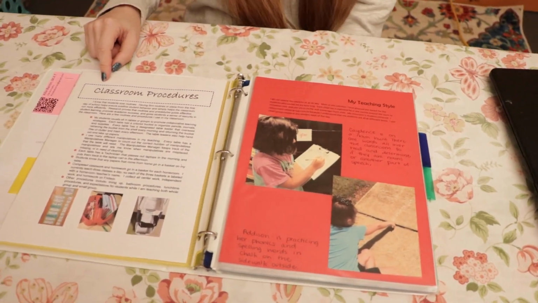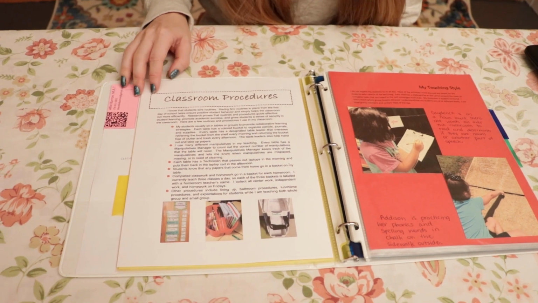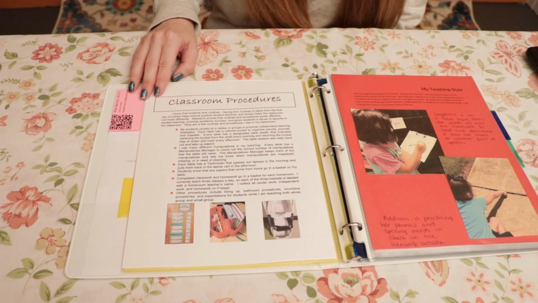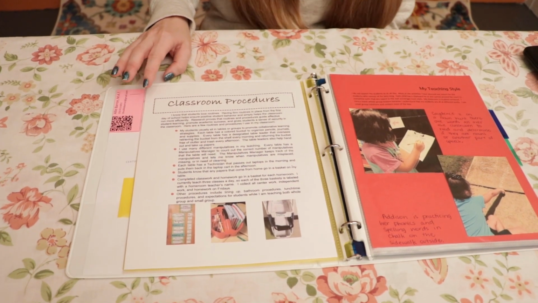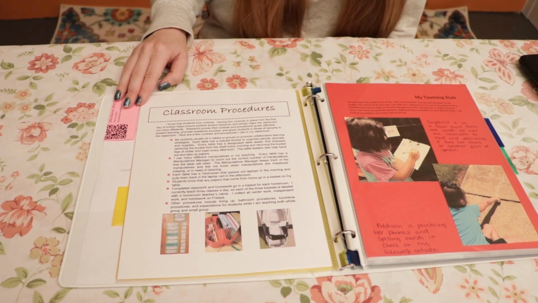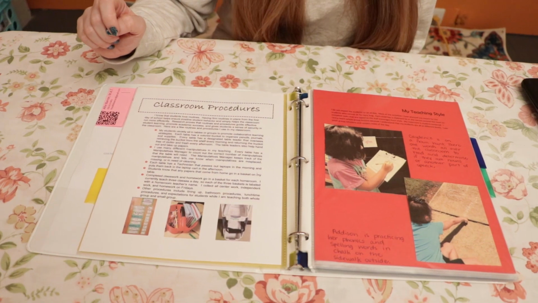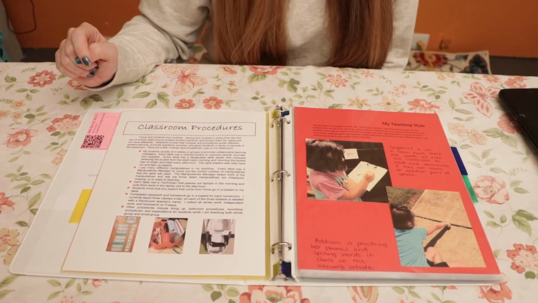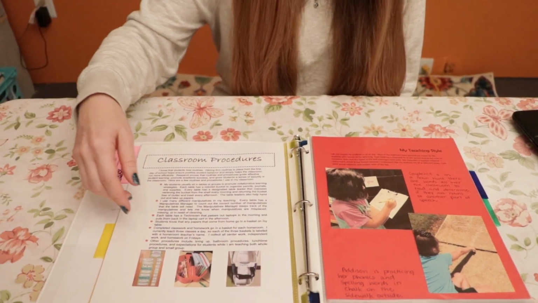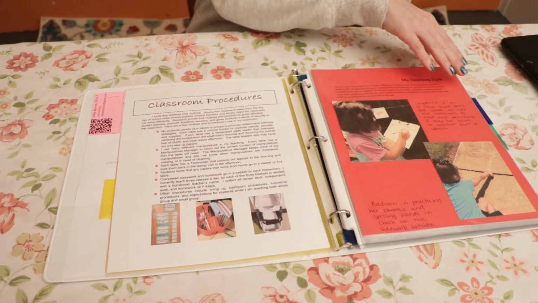The next page is my classroom procedures. This is not something that every teacher is going to need in their portfolio. I have it in mind because my students rely heavily on schedules and procedures. I'm very organized. I like everybody to know where everything is, and I like to have it written down in case a parent ever says, hey, what is the procedure for getting a new pencil? I have all those things listed and highlighted here, and then I have some pictures of how I organize my classroom.